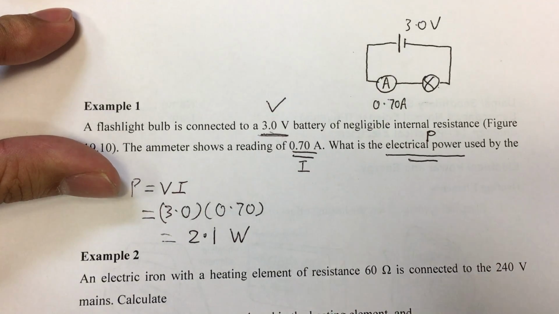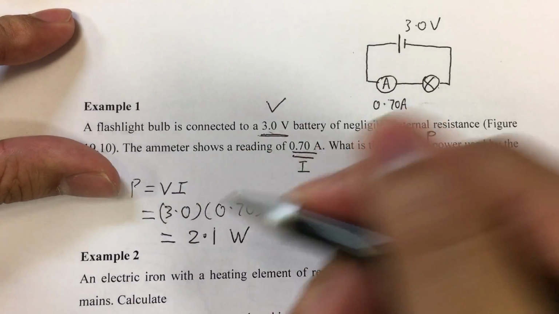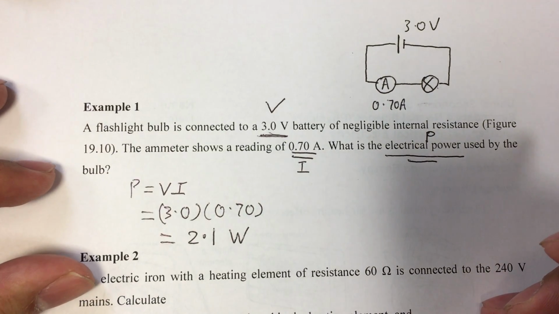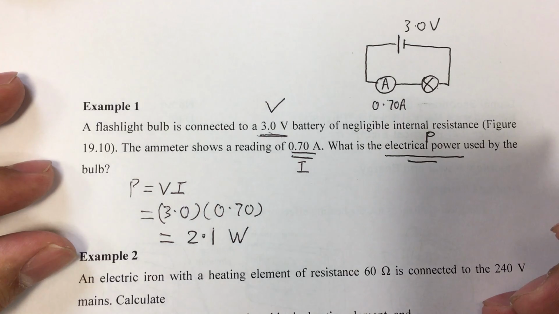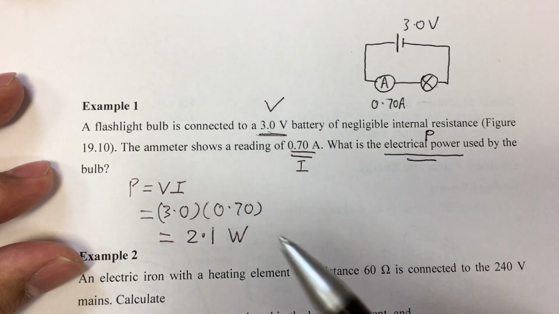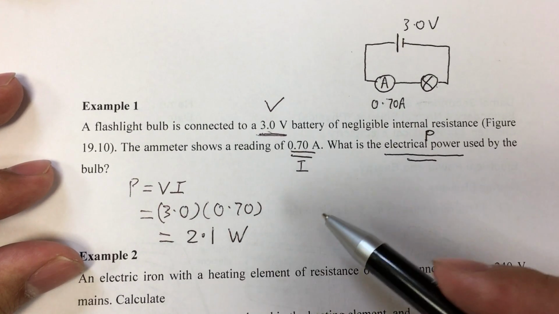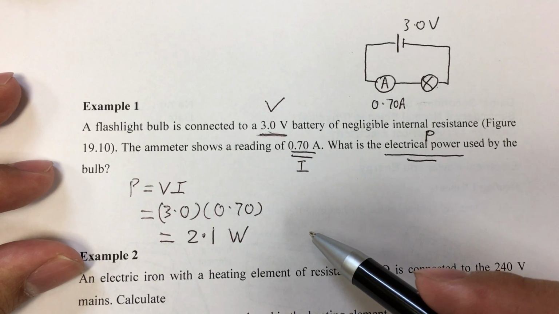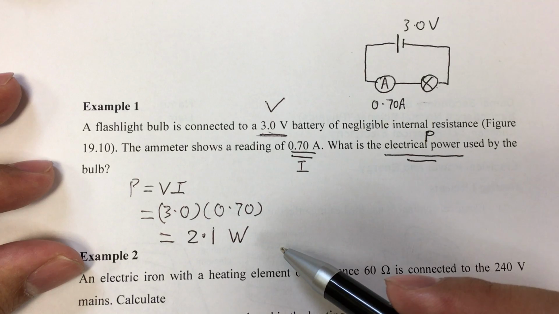This is the power that is required. Now always remember, inside the questions, our final answer is always 2 or 3 significant figures. So check, is this 2 significant figures or 3 significant figures? If it's not, please change accordingly.